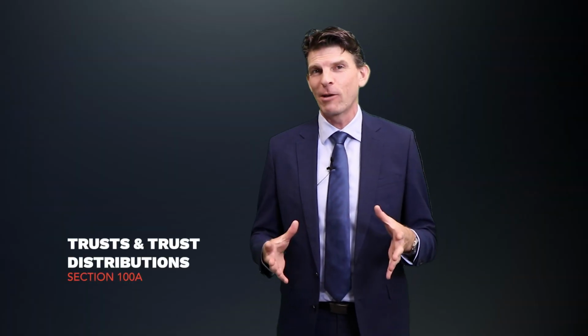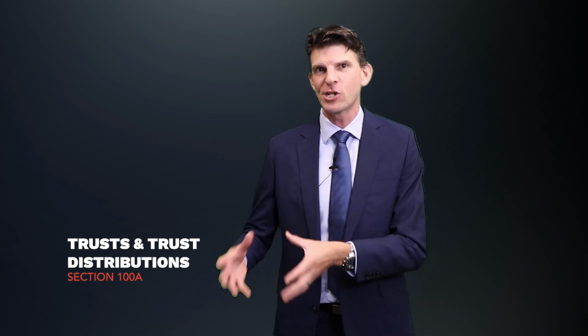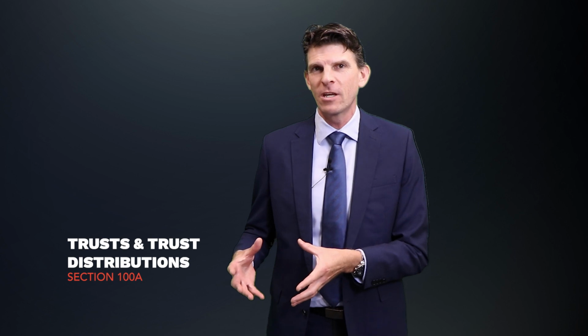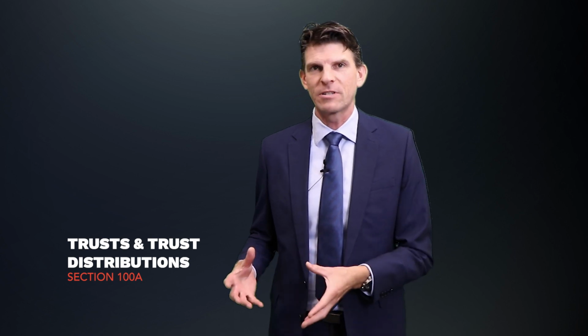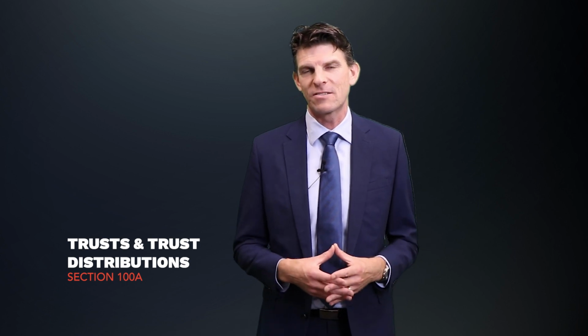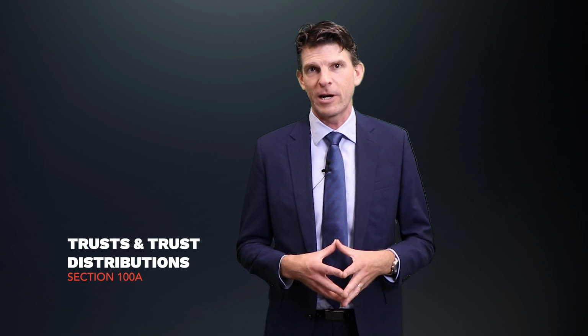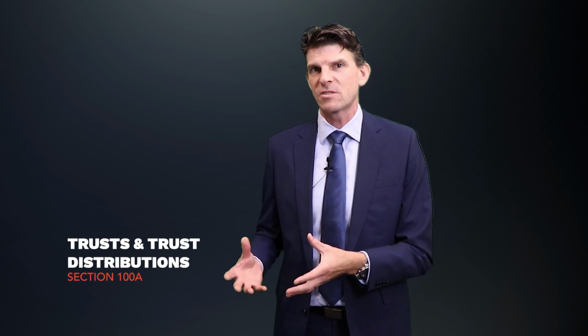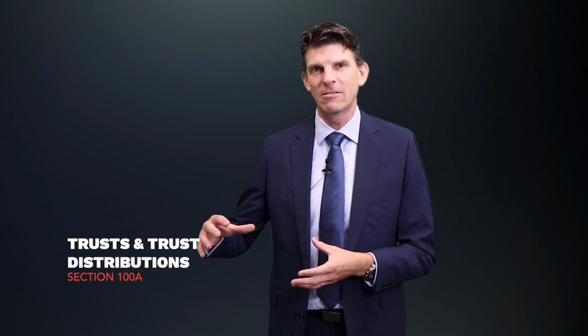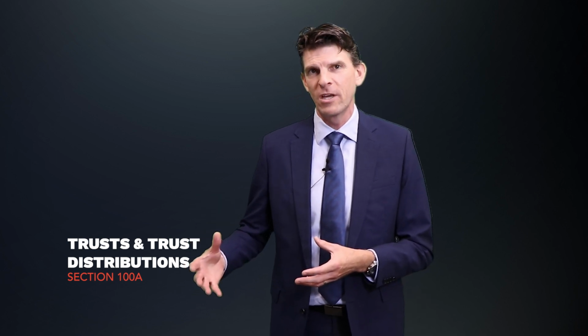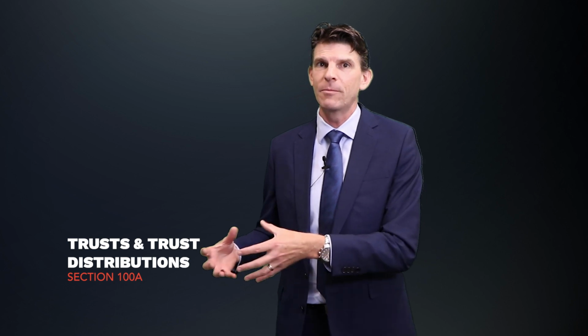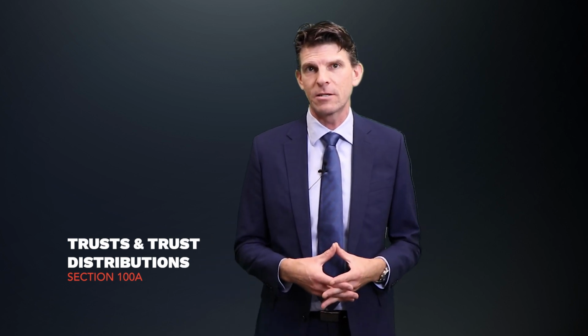Well, Section 100A, when it applies, what it basically does is it says that that beneficiary that you appointed income to, we're going to pretend that they're not entitled to that income at all. And instead, the trustee of the trust is going to get assessed on that income, and that will typically occur at the top marginal tax rate. So if you've appointed income, say, to an adult child, and you've been trying to cap their tax rate at a certain threshold, what can happen is that that income instead gets taxed in the hands of the trustee at the top rate.